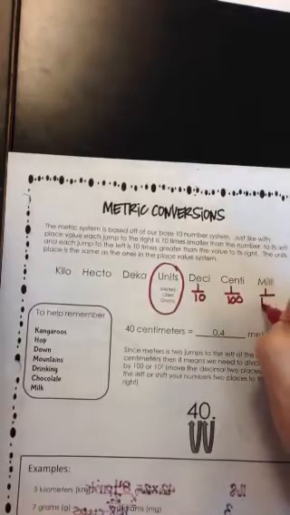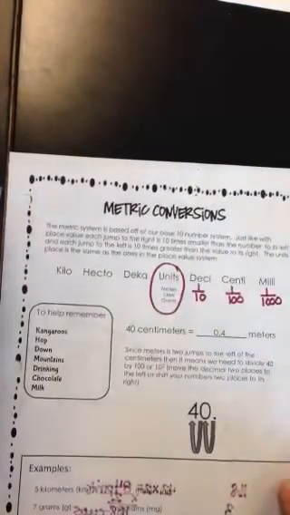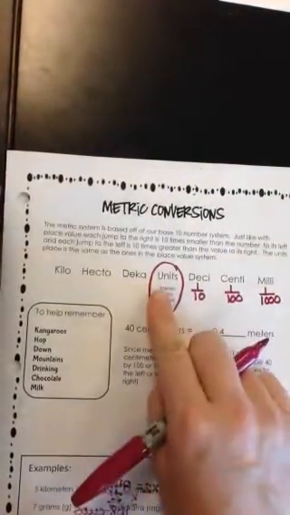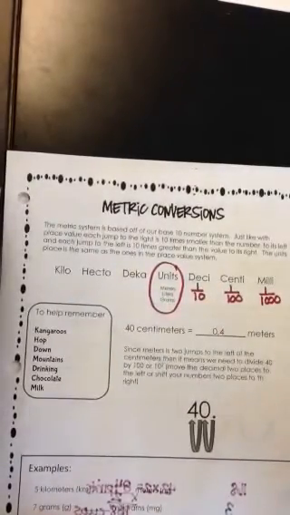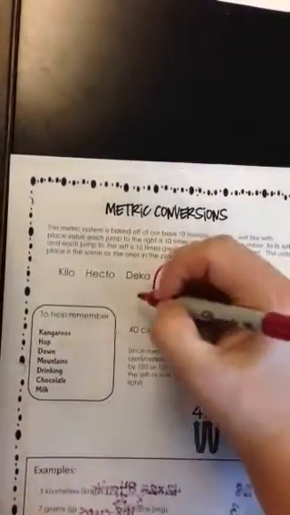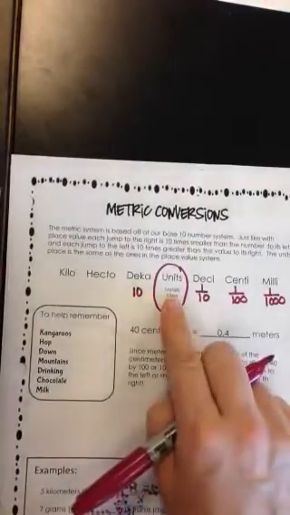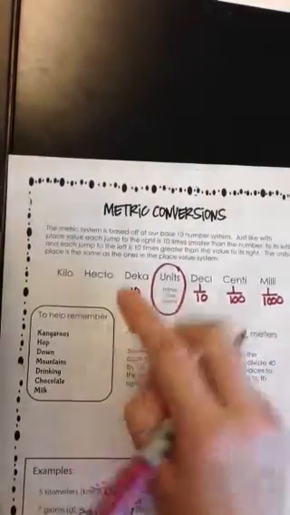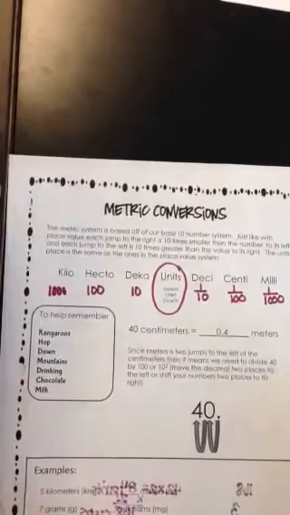And milli, there are 1,000 millimeters in 1 meter. And as we move to the right, it takes 10 of the meters to equal a decameter. It takes 100 of the meters to equal a hectometer, and it takes 1,000 meters to equal a kilometer.